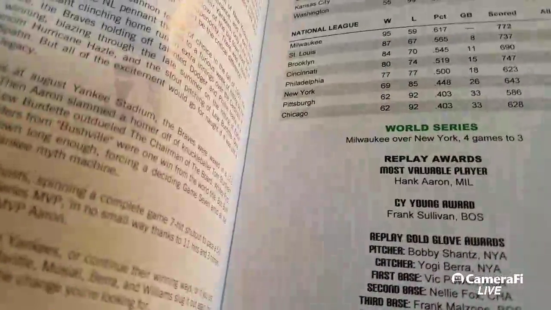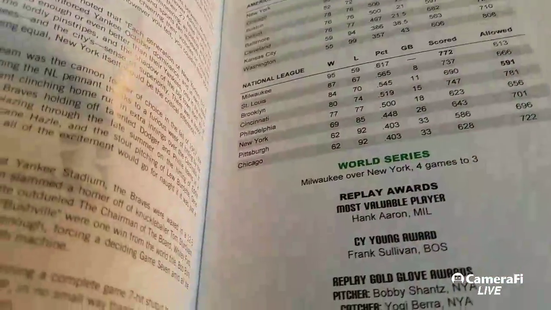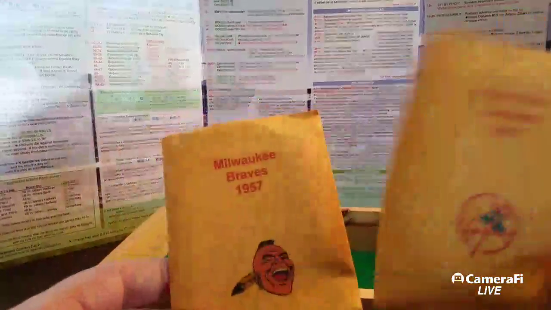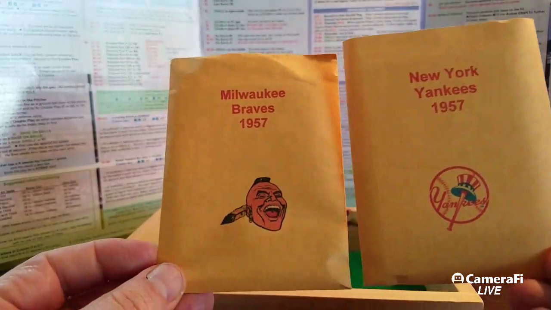Let's see here. Actually, Hank Aaron was the MVP of that series. I was thinking it was Burdette. Burdette actually won all three games, but Hank Aaron was the MVP. And it gives you the batting leaders. You can see Ted Williams hit .388 that season. So it's kind of a neat little thing. And this doesn't really come with the game, but when I bought it from the guy, he had these little envelopes. So that was kind of cool. That came with it.